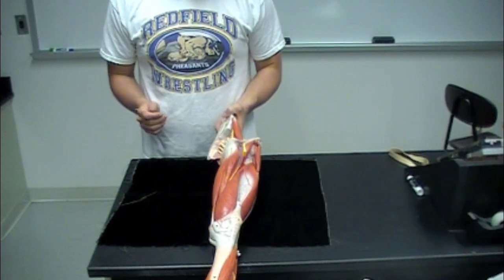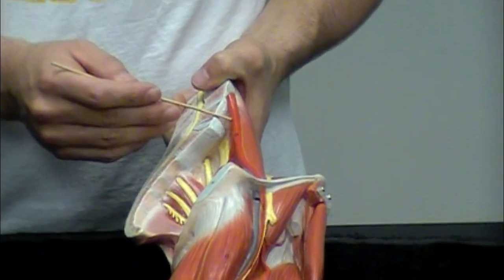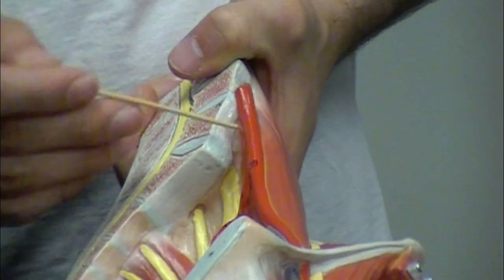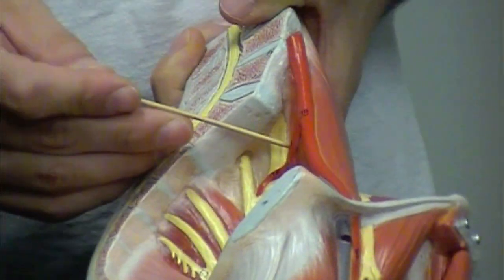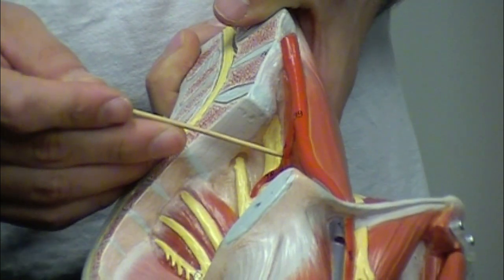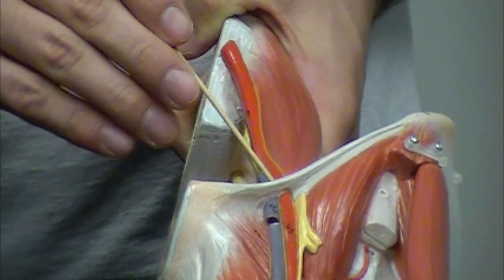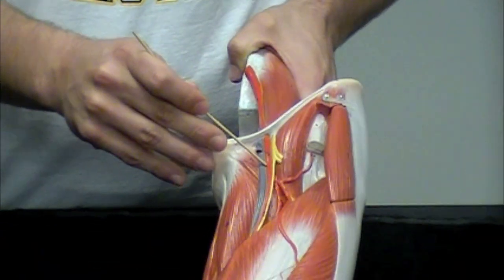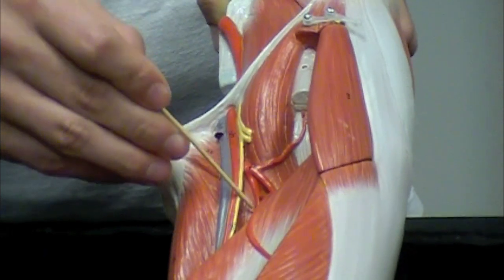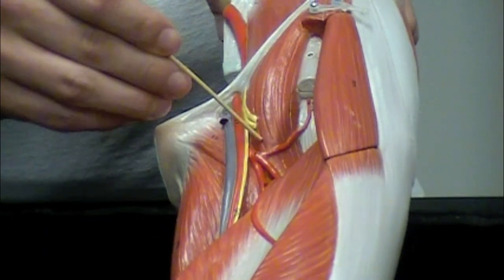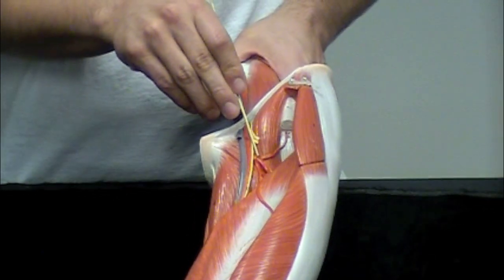Now we'll take a look at the arteries of the leg. This will be your common iliac artery. It'll break into your external iliac artery and your internal iliac artery. After it passes that inguinal canal, it becomes the femoral artery. And then just know the rest of these that are coming down below the muscles here, that will be the deep femoral artery.